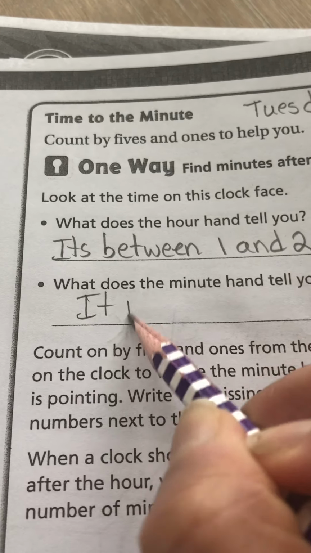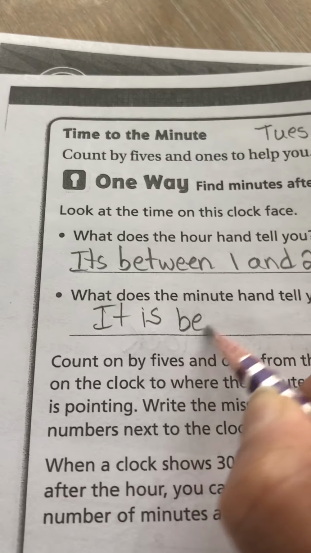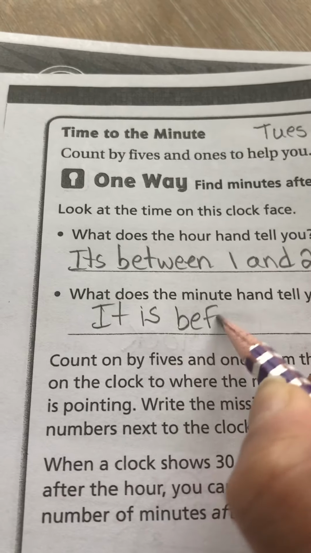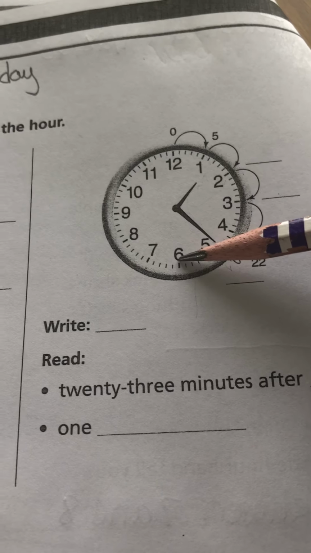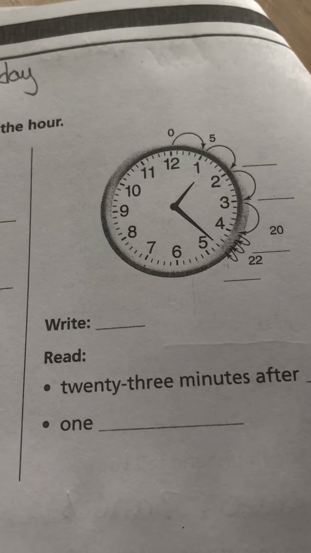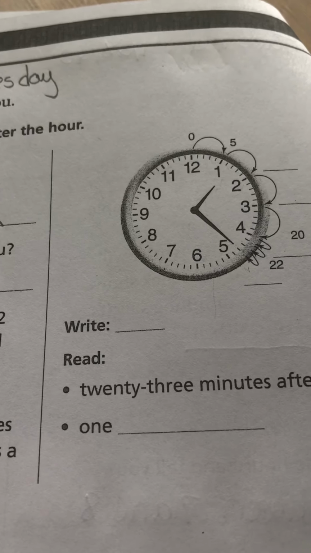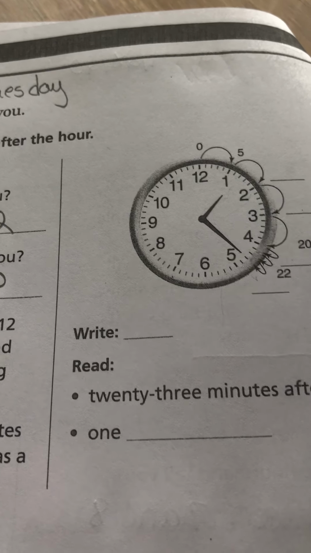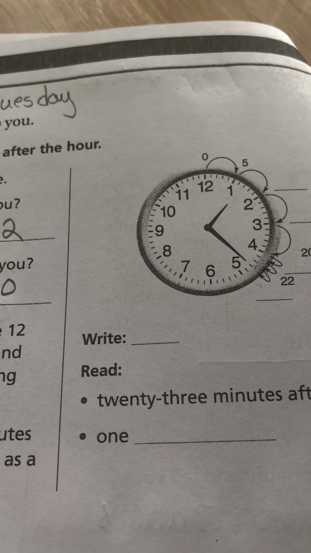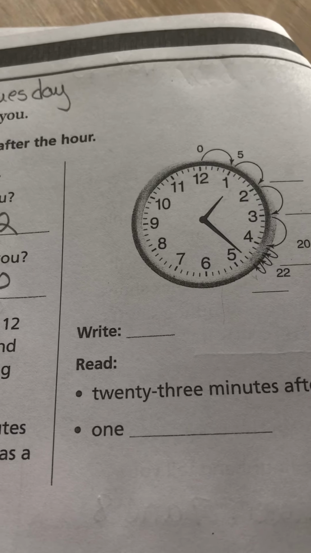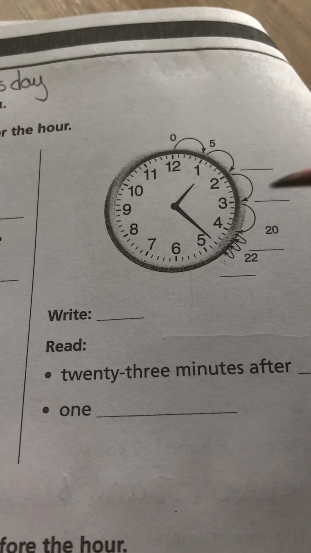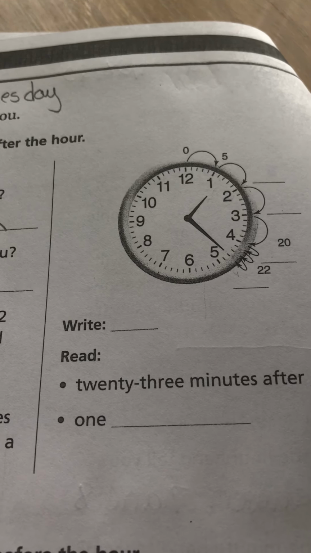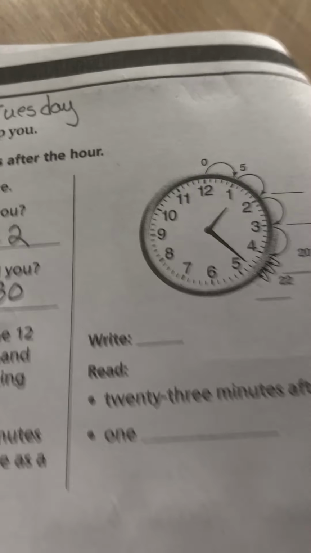So we're going to put here, what does the minute hand tell us? It is before 1:30. They're trying to give you the 30 minutes as a guide because you know once you leave 12 and go all the way around to 6, 30 minutes have gone by. So they're just trying to get you to use that as a way of helping you find the time. If the minute hand is before the 6, you know 30 minutes has not gone by. If the minute hand is after the 6, you know 30 minutes have gone by. So we know 30 minutes haven't gone by, so we have to figure out what exact time is there. So we're going to do that in a minute.